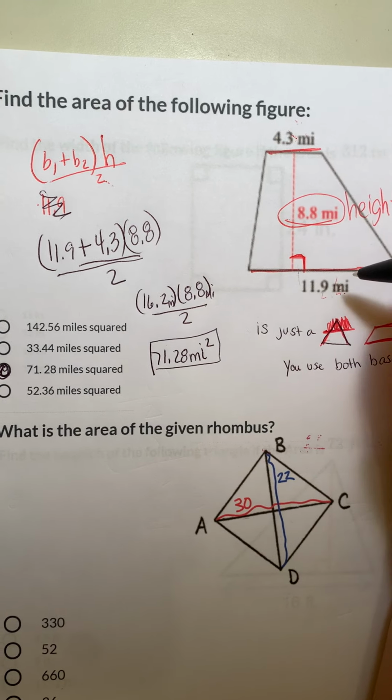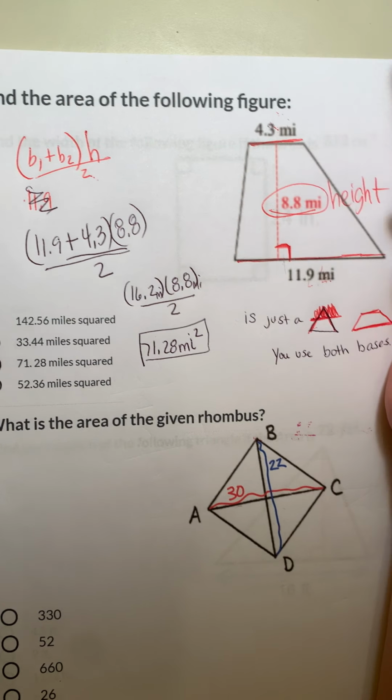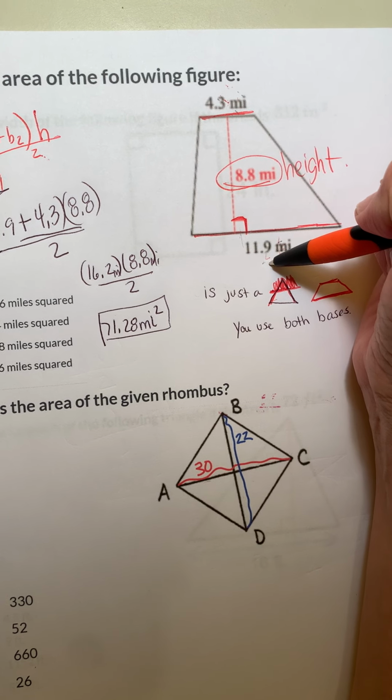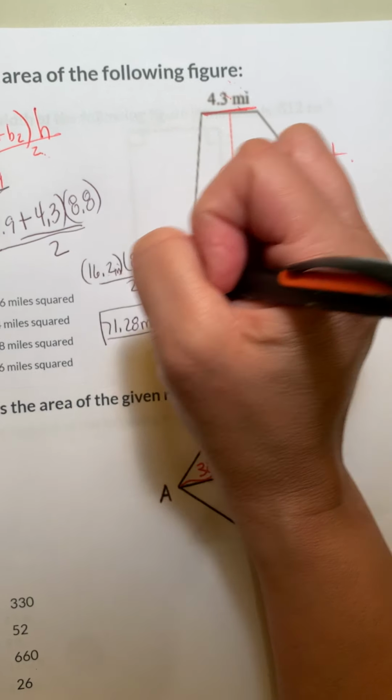So all I did was it's the same thing. Base times height, but you have 2 bases, so you're going to add them together. And I get 16.2 times the height, 8.8. And then I divide the whole thing by 2.